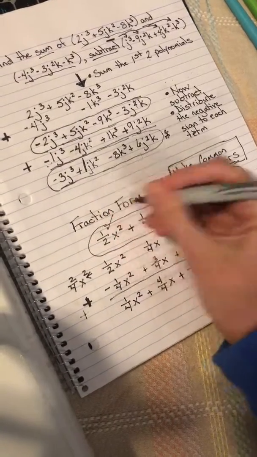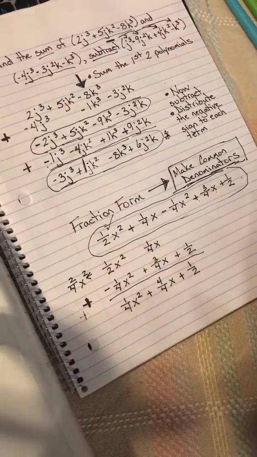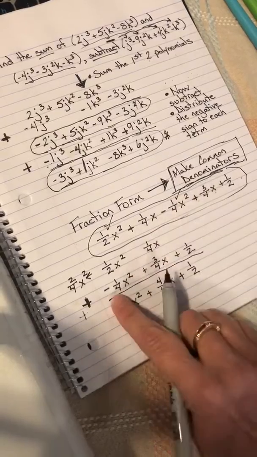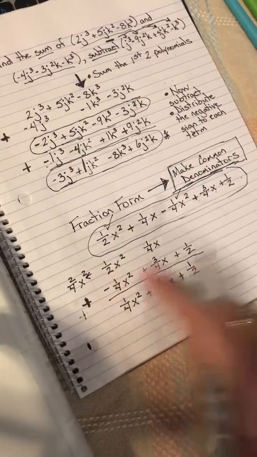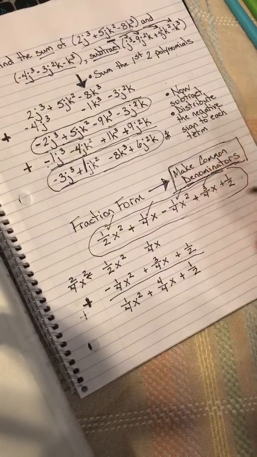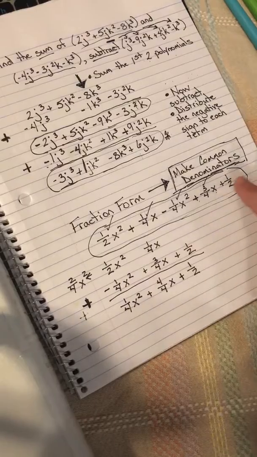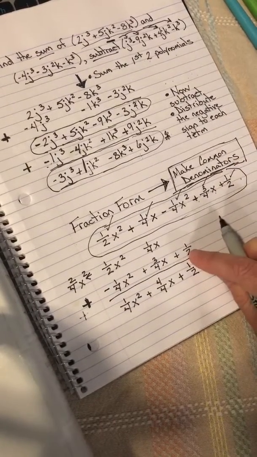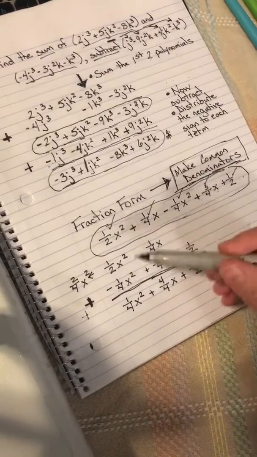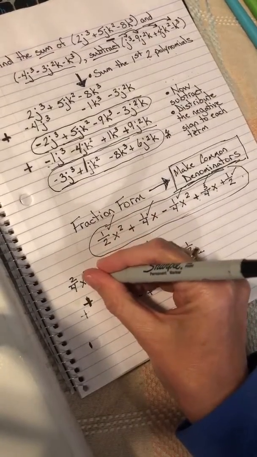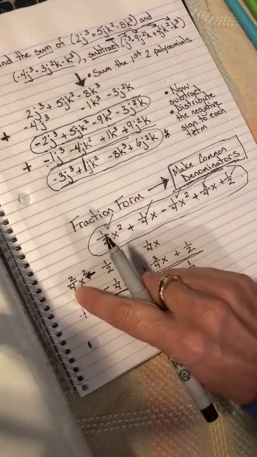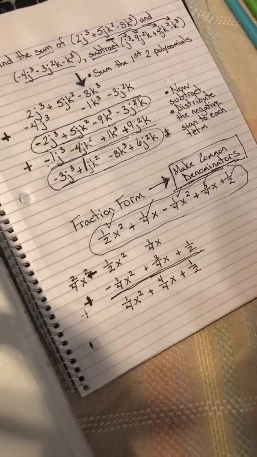So I started with this 1/2 x squared, all right, and then I had a negative 1/4 x squared, which I listed underneath. Okay, then I have a positive 1/4 x and a positive 3/4 x, and then I have the constant 1/2 at the end. All right, so I'm going to combine those. All right, but to combine them, right, I have to turn 1/2 into 2/4 so that I have common denominators.